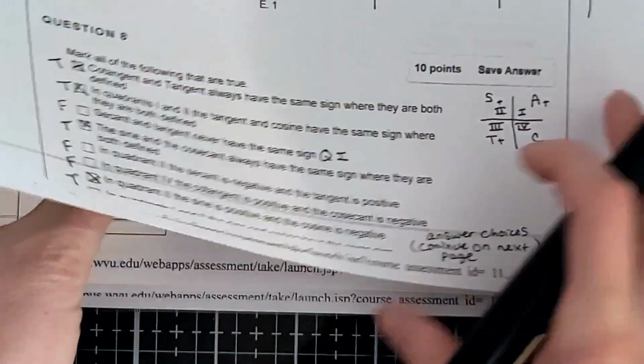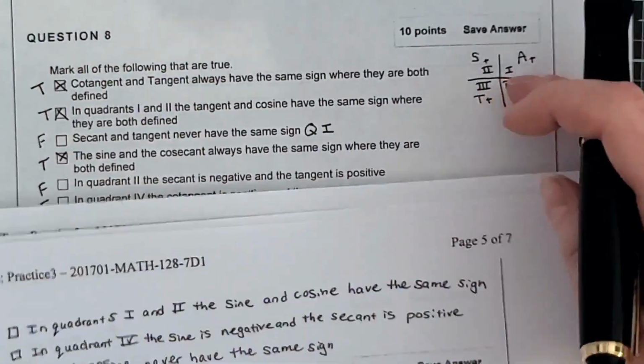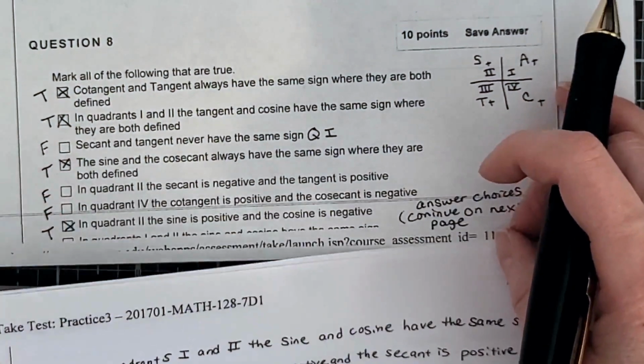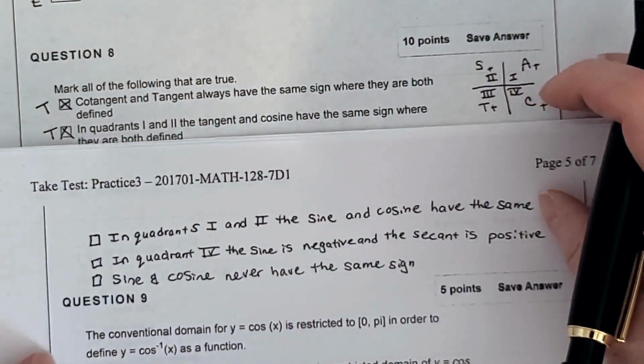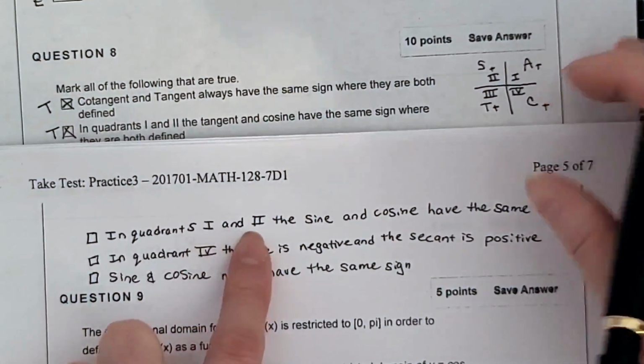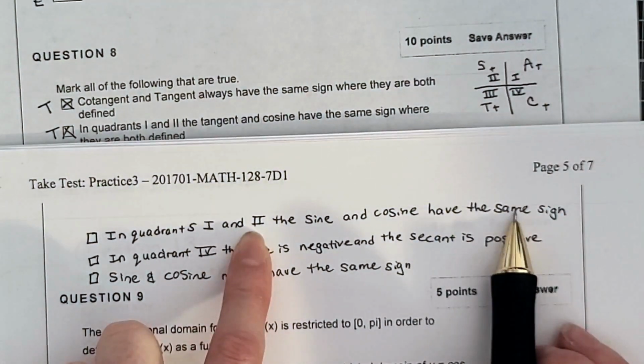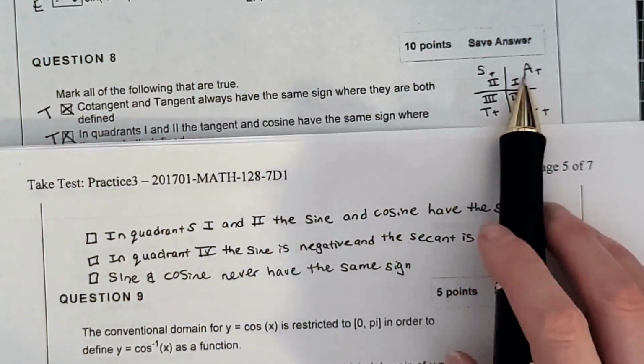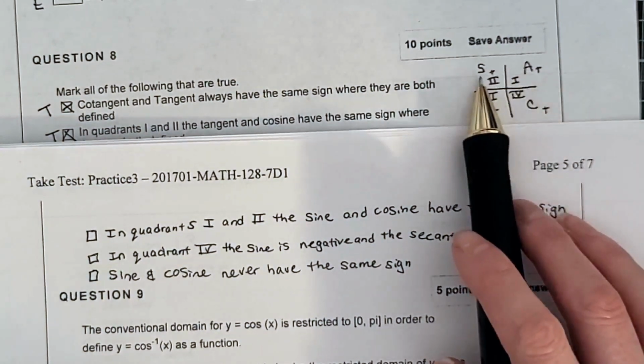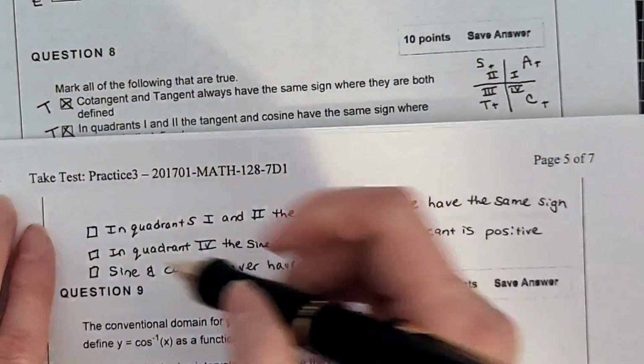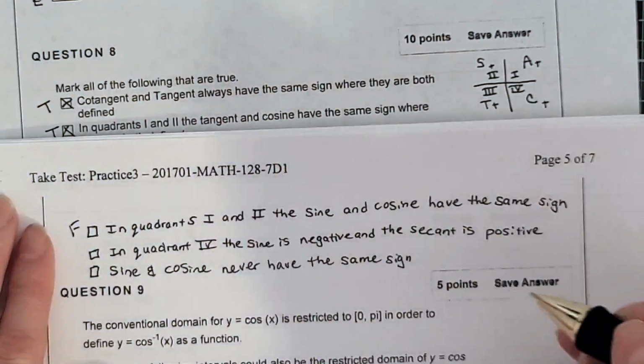Okay, and I think the one that cut off, I put it on the next page over here. All right, quadrants 1 and 2, sine and cosine have the same sign. Well, in quadrant 1 they do, but in quadrant 2, cosine would be negative, so that would be false.